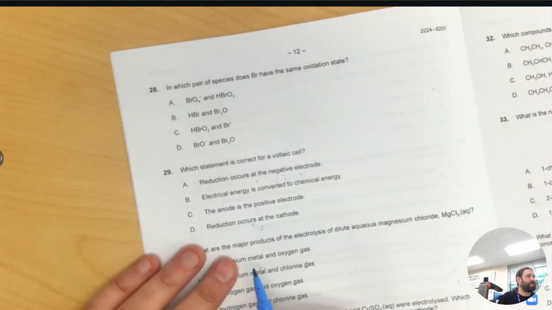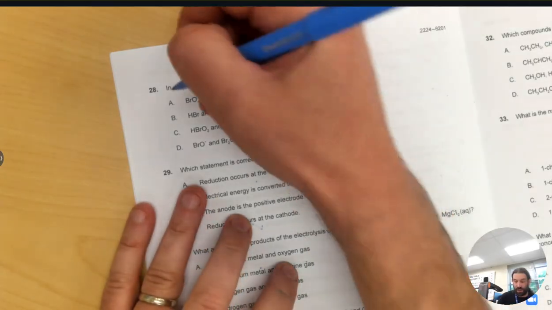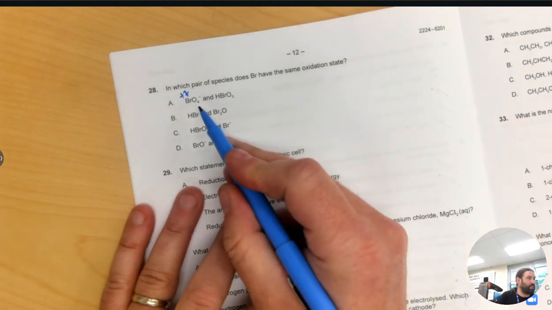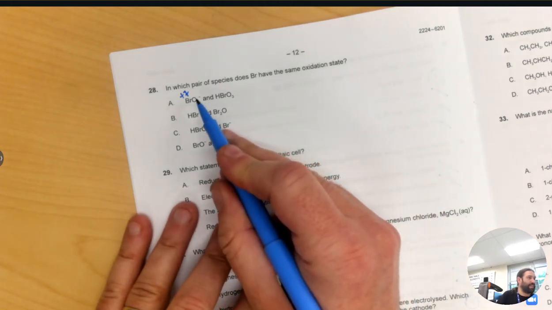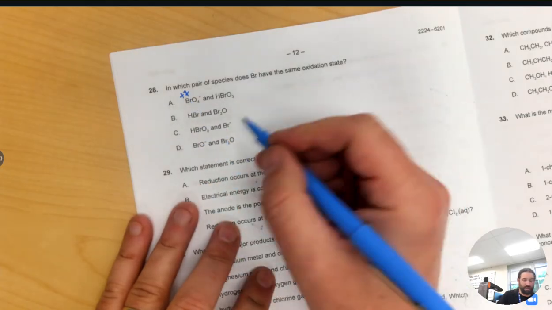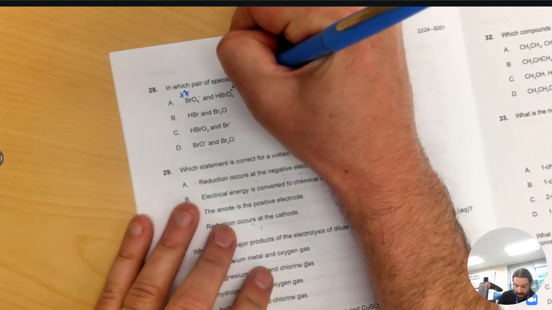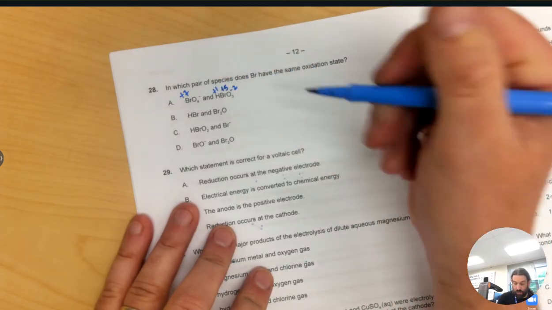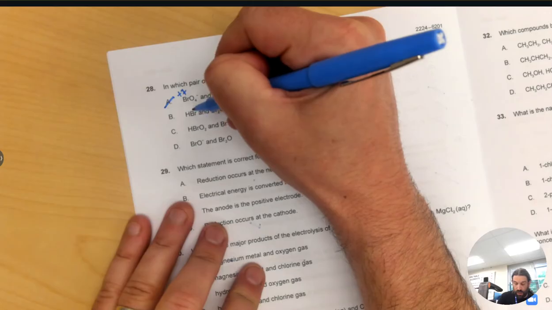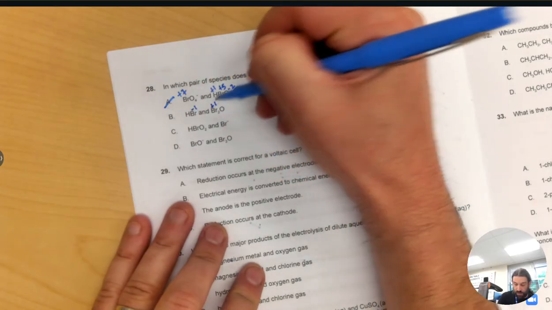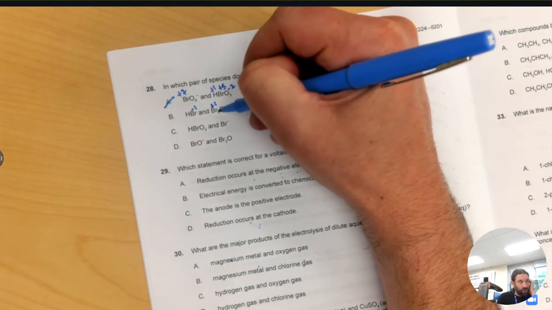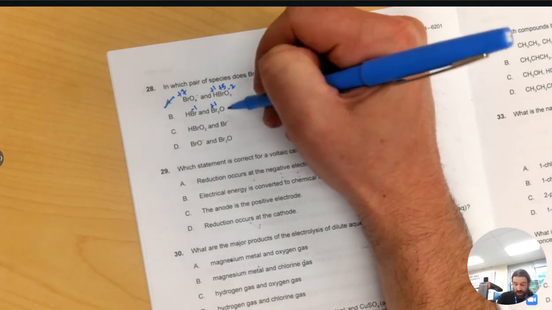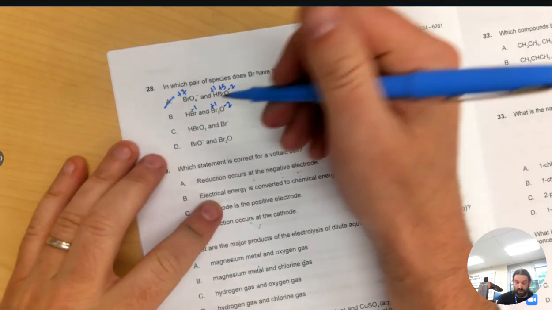In which pair of species does bromine have the same oxidation state? All right, so here it would be +7 because you get 8 units of negative charge from the 4 oxygens, and we have to add the charge of bromine to get -1, so it's +7. Here we have 6 units of negative from the oxygen, so here bromine would be +5, so no. Here bromine's -1. Here it's actually +1. Remember, if you're unsure of which element will take its ionic charge, whichever one has a greater electronegativity will.